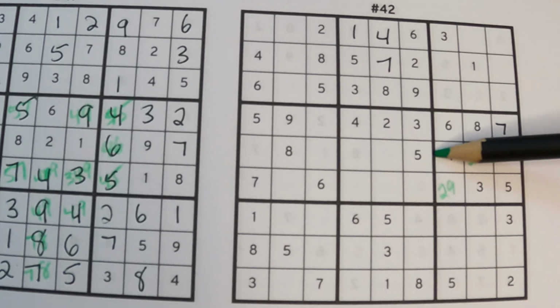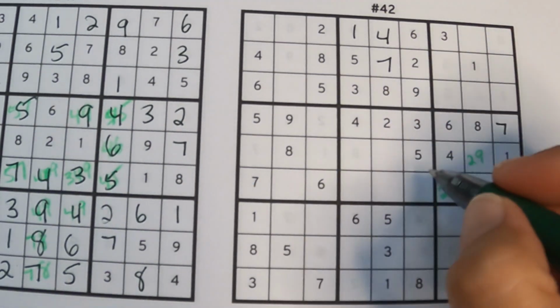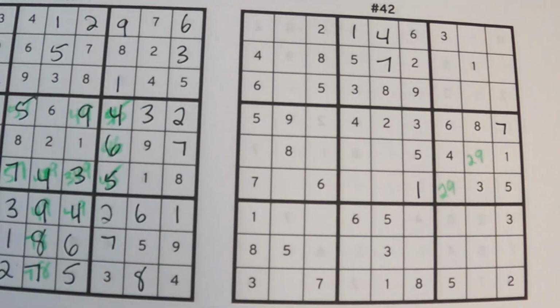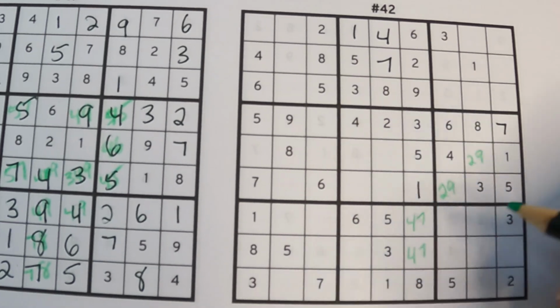For this column, we're missing 1, 4, and 7. We've got a 4 here and a 7 here, so this is our 1. But I don't see any other help. So 4, 7, 4, 7.